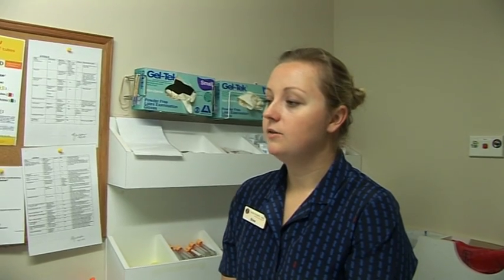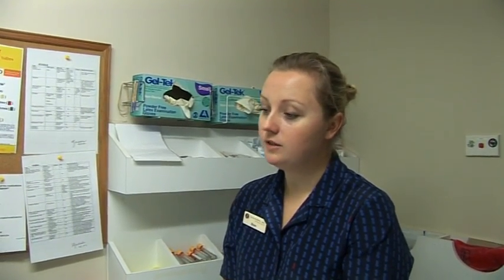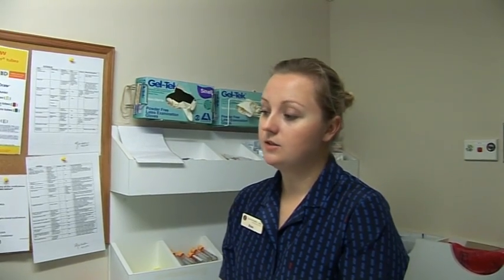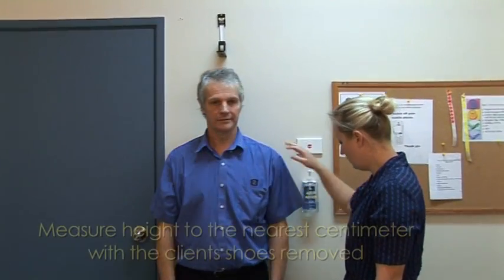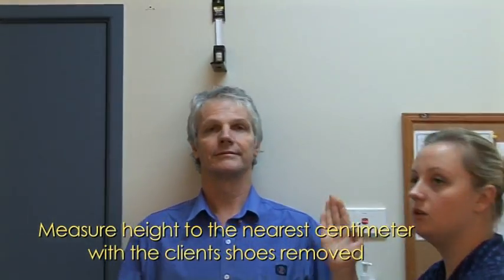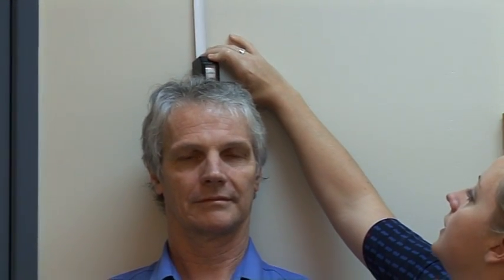Before we get started, I'll need to obtain your height and weight. I'll need to get you to remove everything heavy from your pockets, take your shoes off and step onto the scales for me. Okay, the first thing I need to get you to do is just standing flat against the wall with your heels up against it. Fantastic. Looking straight ahead. Okay, 182. Fantastic.